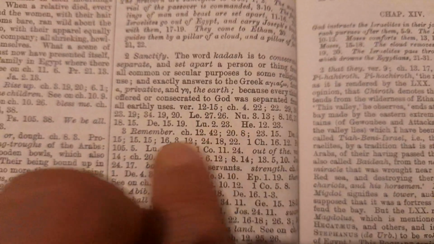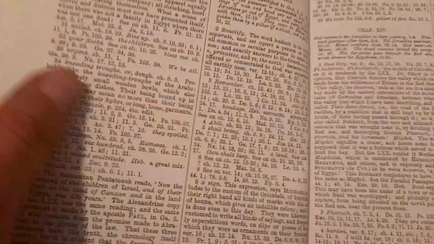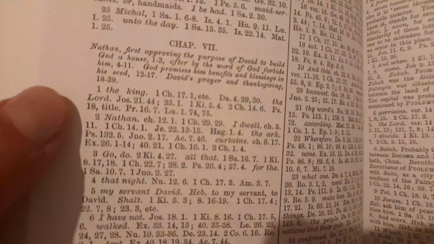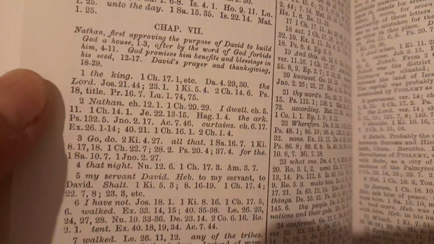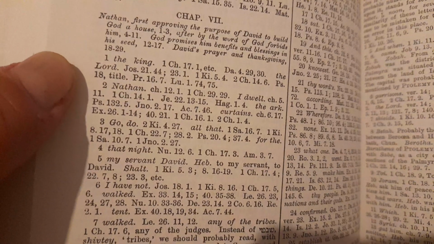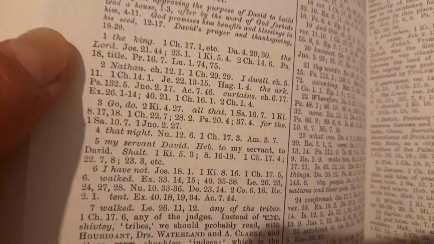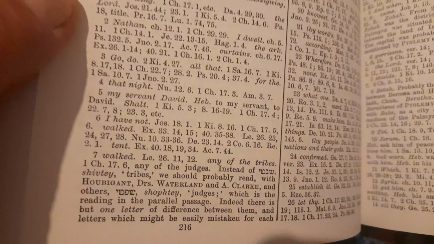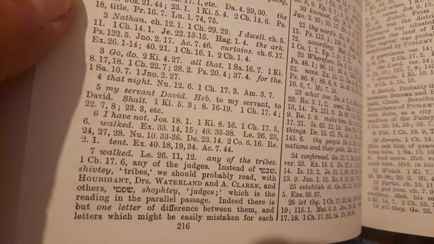So that's what you do. You find the word in the Bible that you want to look up, or the chapter, or the verse that you want to look up. You go through this cross-reference system, you find it, and it'll have a word that you look up. My servant David, Hebrew, to my servant, and there's a couple words. Walked, any of the tribes.